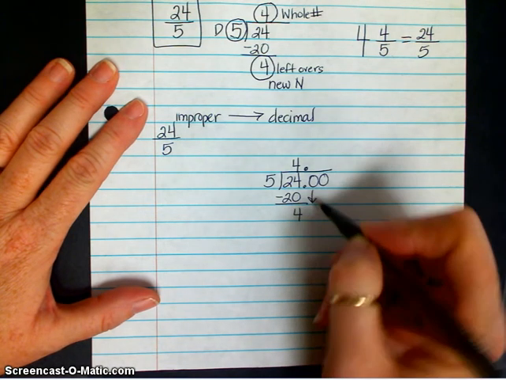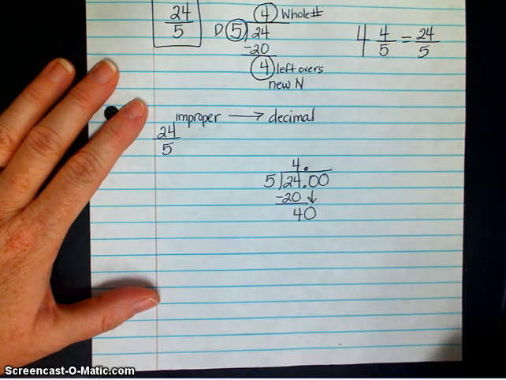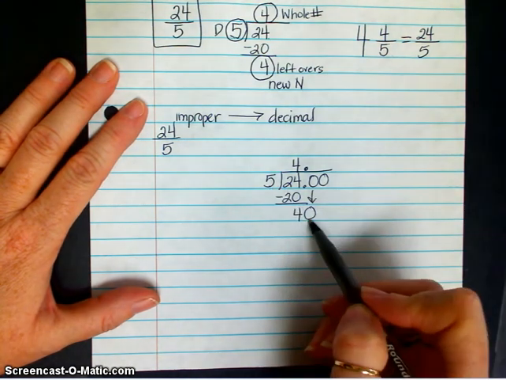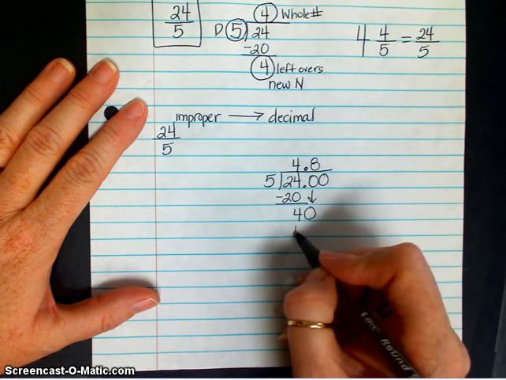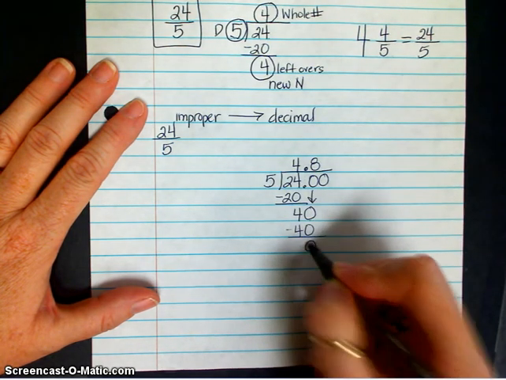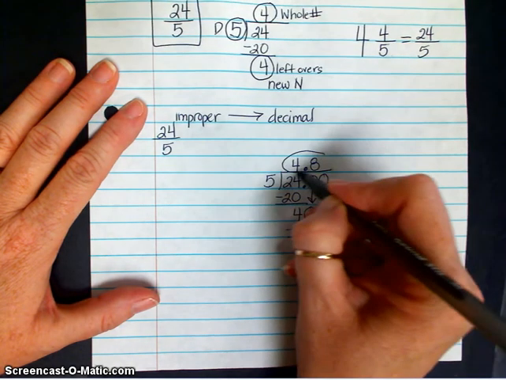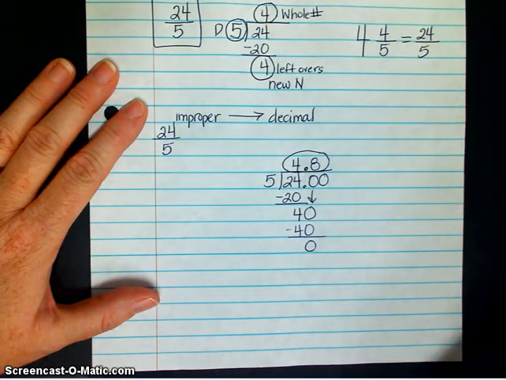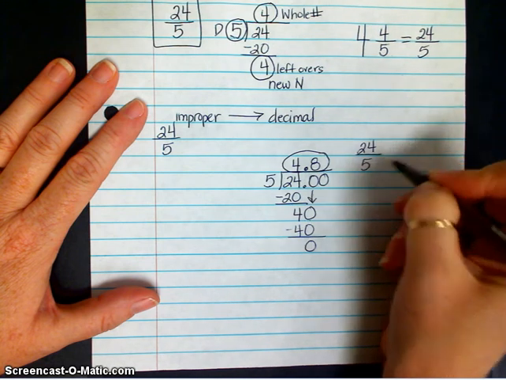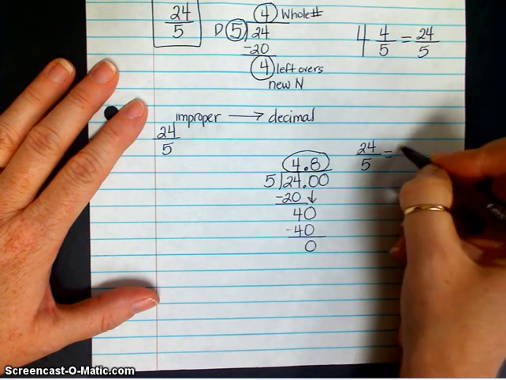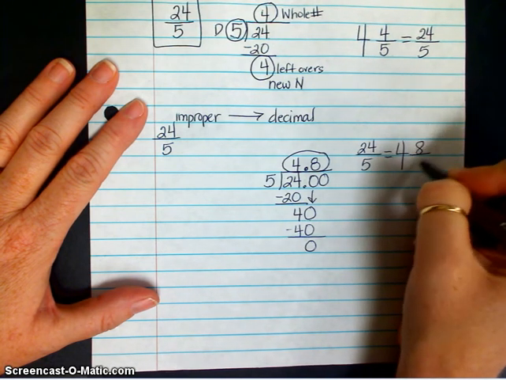So I'm going to bring down this 0 right here. How many times does 5 go into 40? 8. 8 times 5 is 40, so we're finally left with a 0 remainder. So this is our quotient, which tells us 24 over 5 equals the same thing as 4 8/10.